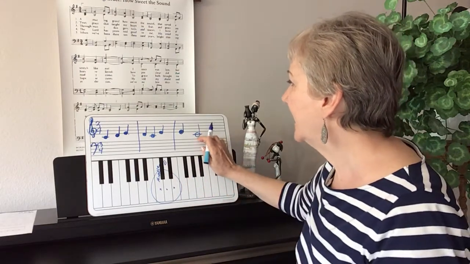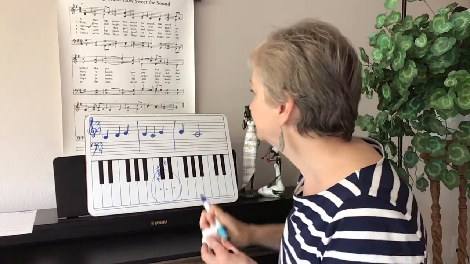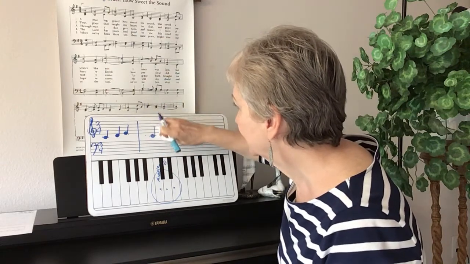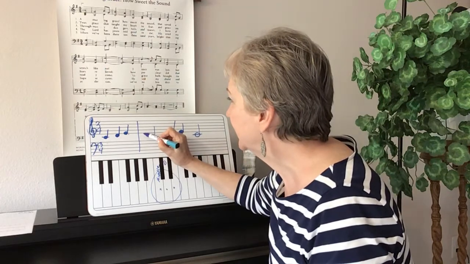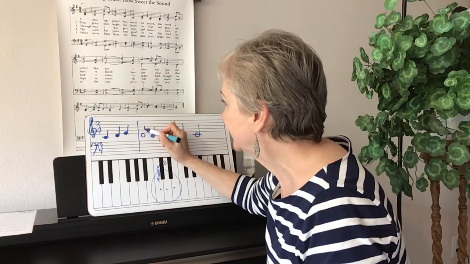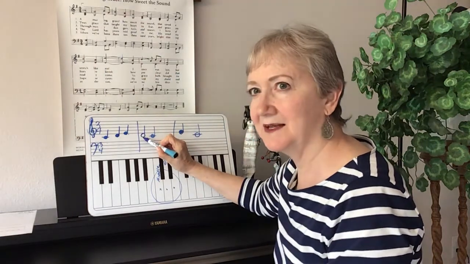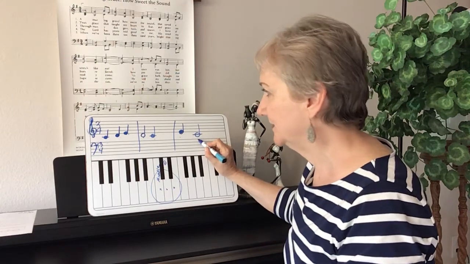I could take a half note, and I could turn this D into a half note as well. I have to get rid of 2 of them if I'm going to do that. So remember, that's that D. So you would hold that one for 2 beats. 1, 2, 3. 1, 2, 3.